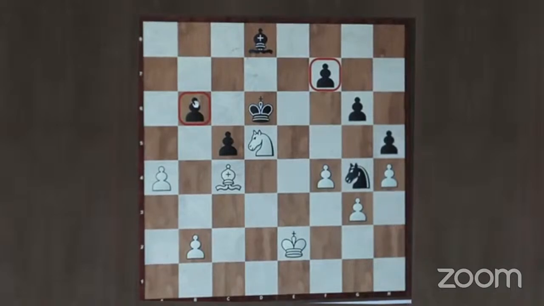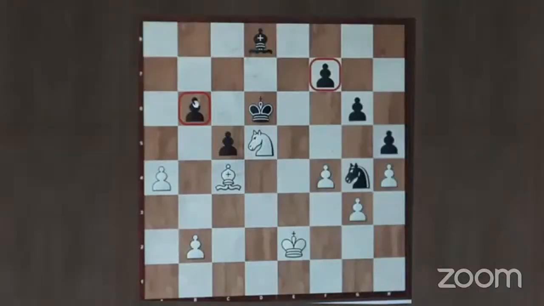So there are two weaknesses, but only one weakness is under attack currently. The other weakness on f7 is still not under attack. And on the 39th move, Pelletier plays knight h6. Let's see what other options he had.